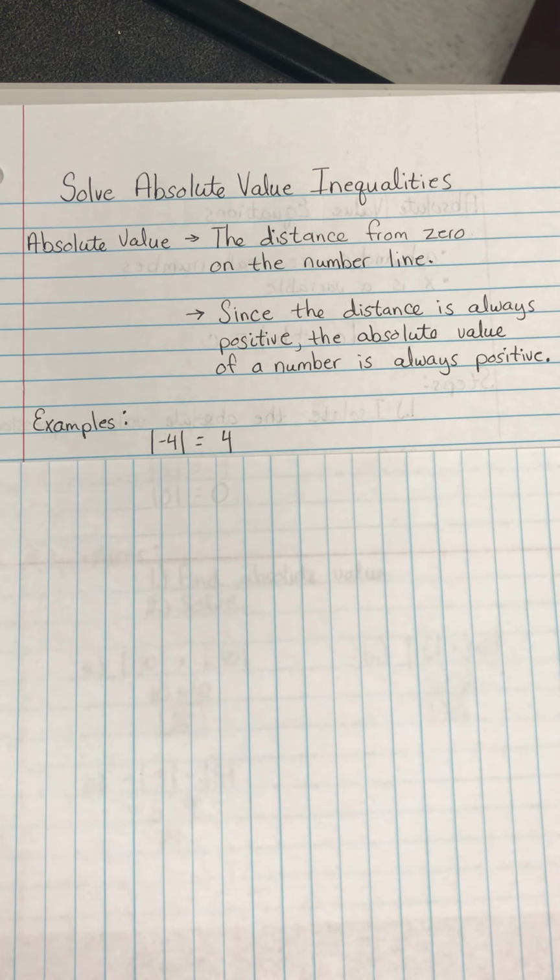So the second step is we're going to rewrite the equation to get rid of the absolute value signs. We want to get rid of the absolute value bars. And we're going to do that by setting it equal to the positive and negative value of C, in this case 9. Okay, so we have X minus 5 equals 9, and X minus 5 equals negative 9. So I set it equal to the positive and negative value of C.